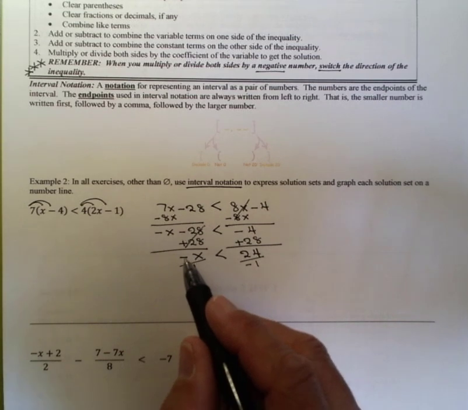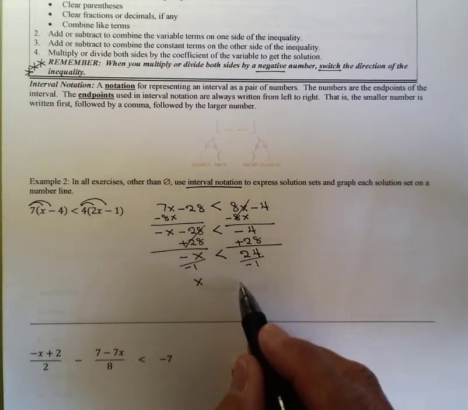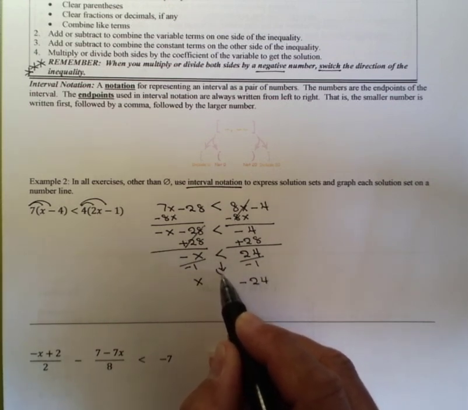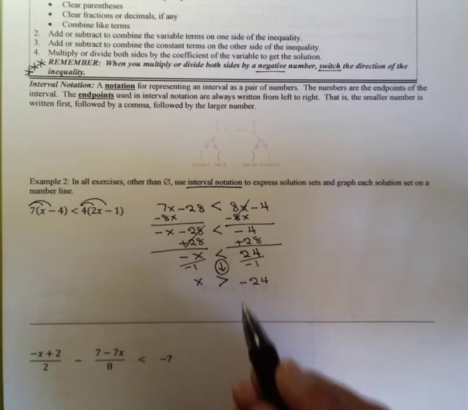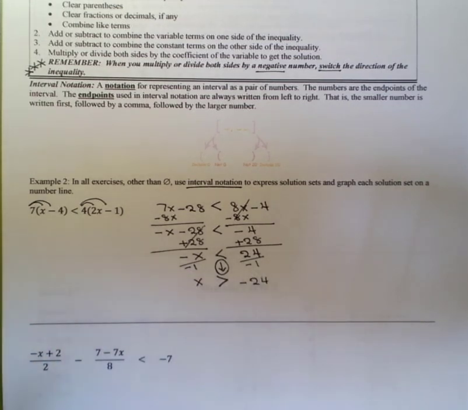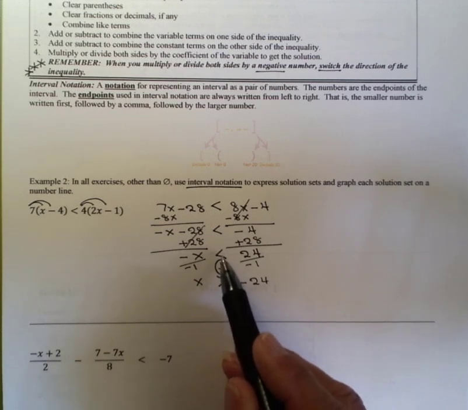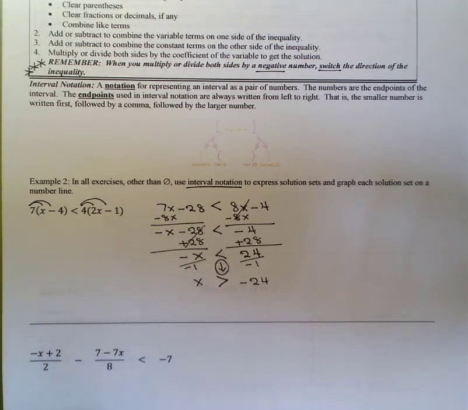Now, this turns into a negative divided by negative, which is a positive 1. And this turns into negative 24. But this is where you have to really pay attention and be careful. I'm going to draw a circle around it because I have to switch this. Why? Because I divided both sides of my inequality by negative. It turns the inequality around. Now remember, if it had been less than or equal, then I wouldn't do anything to the equal. I'd just keep it, but I would flip the inequality sign, okay?